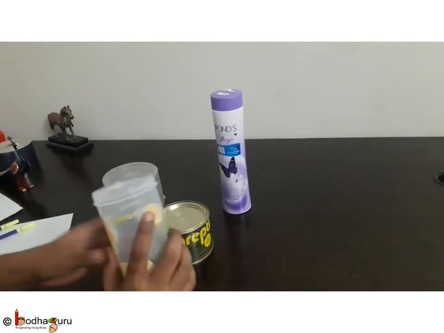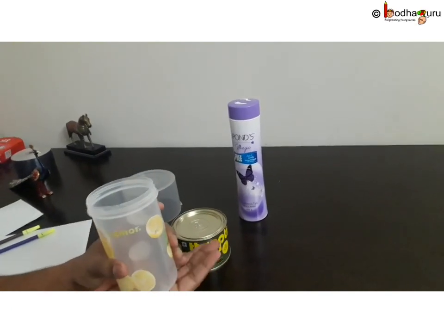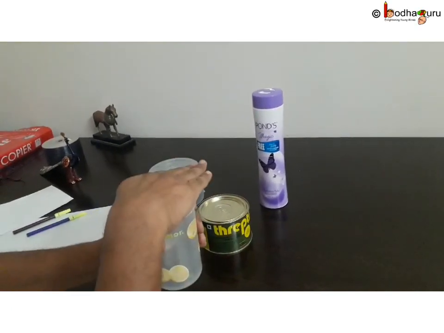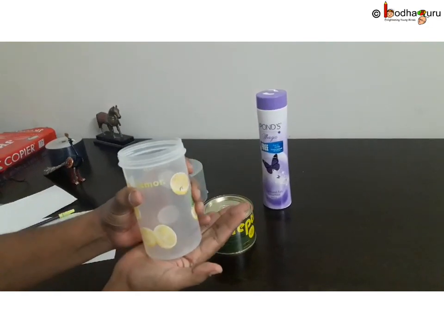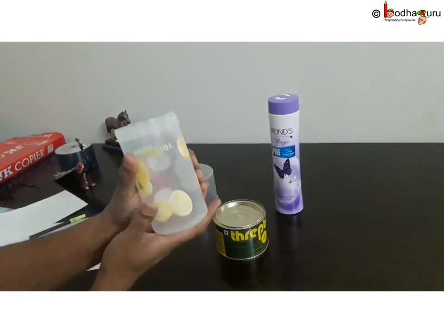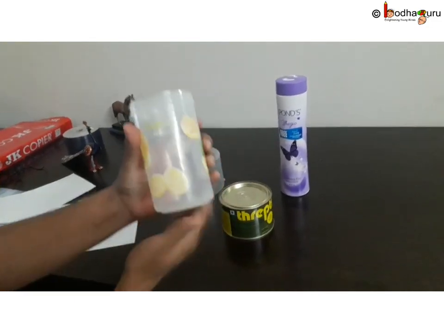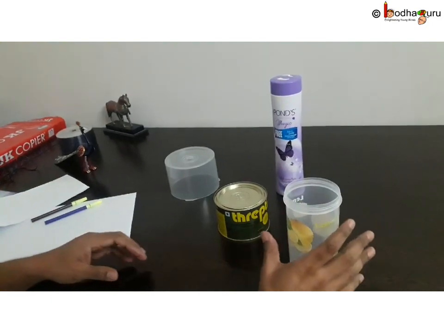A cylinder has a curved surface and base. It has two faces, the front part which is circular and the base which is also circular. So it has two circular faces and a curved surface. Let's try to find the surface area of it.